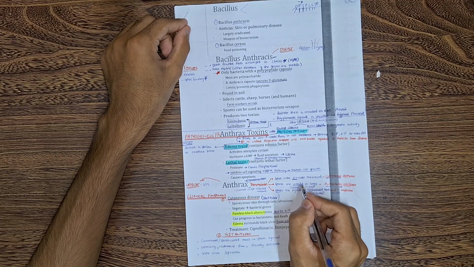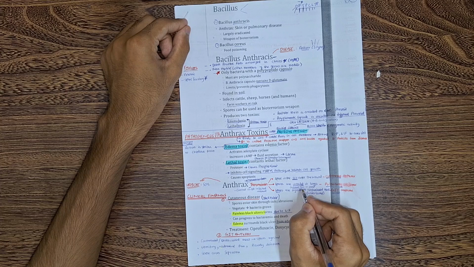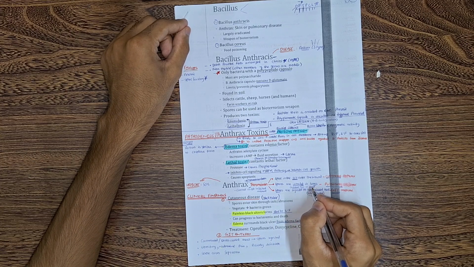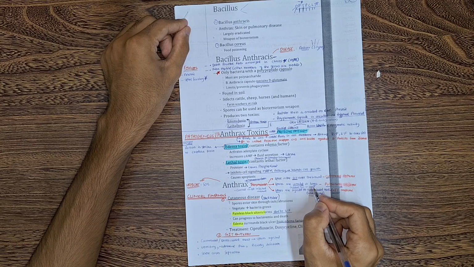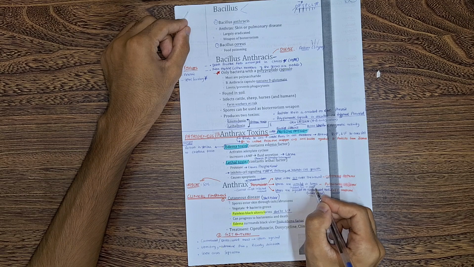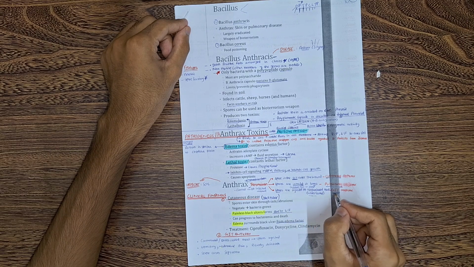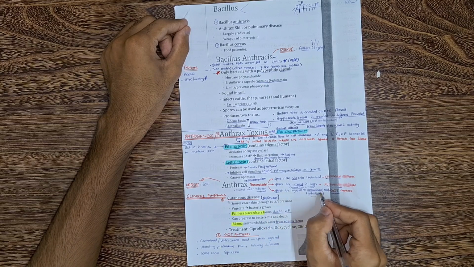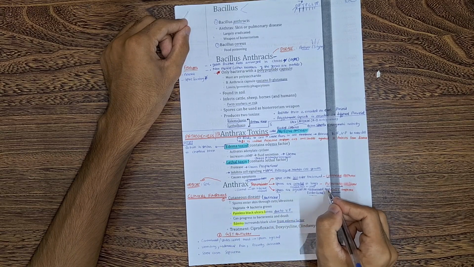That particular person inhales the spores via animal hair or wool. This is most common in people who are farm workers or have cattle, sheep, goats, and in people working in slaughterhouses or tanneries. The third one is GIT anthrax. The GIT is food related, so spores are ingested via contaminated undercooked meat, right?